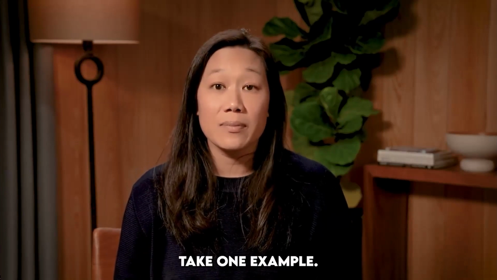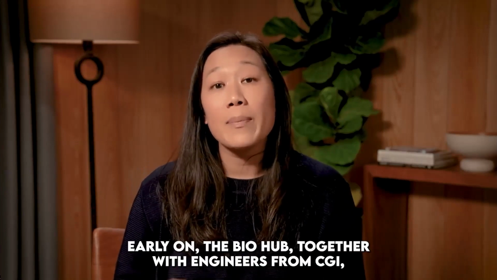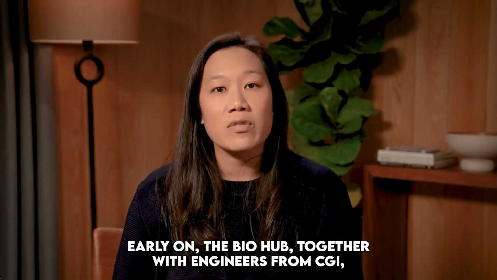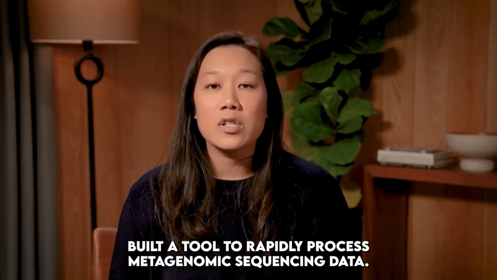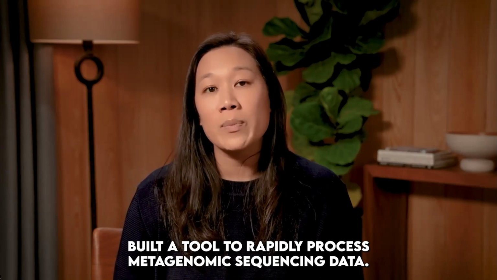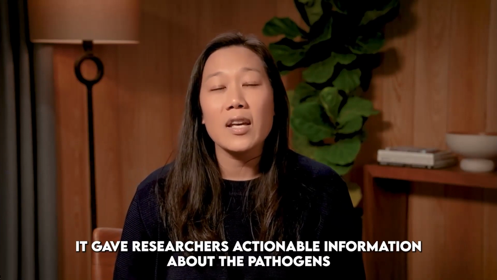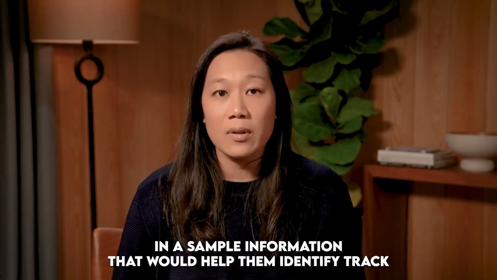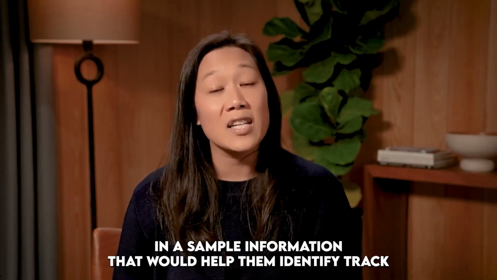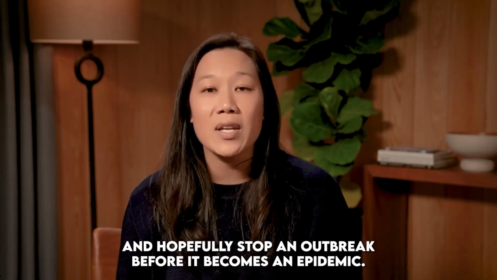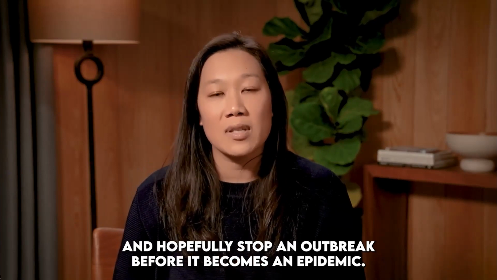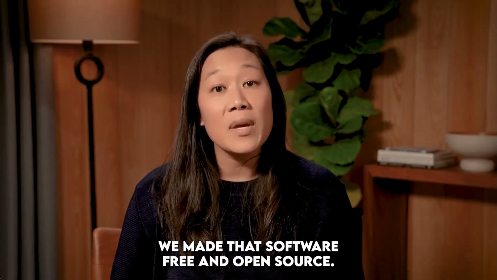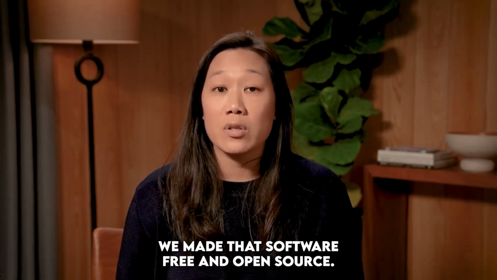Take one example. Early on, the BioHub, together with engineers from CZI, built a tool to rapidly process metagenomic sequencing data. It gave researchers actionable information about the pathogens in a sample, information that would help them identify, track, and hopefully stop an outbreak before it becomes an epidemic. We made that software free and open source.